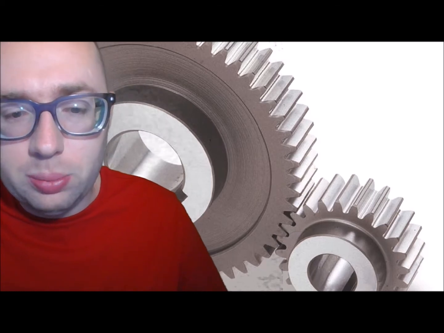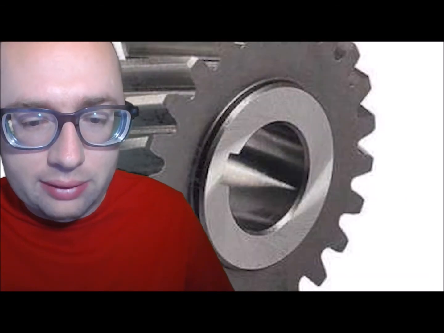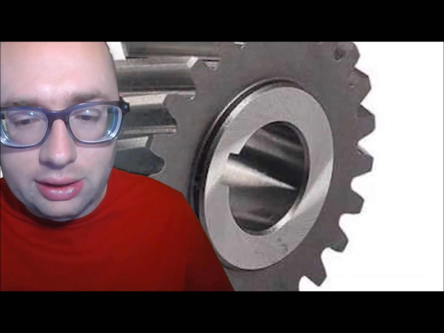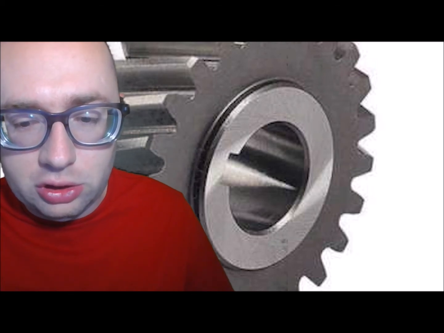Spur gears are the most common type of gears. Spur gears transmit power through shafts that are parallel. The teeth of the spur gears are parallel to the shaft axis. Helical gears have teeth that are oriented at an angle to the shaft, unlike spur gears which are parallel.